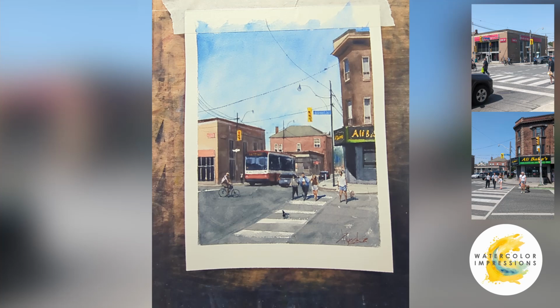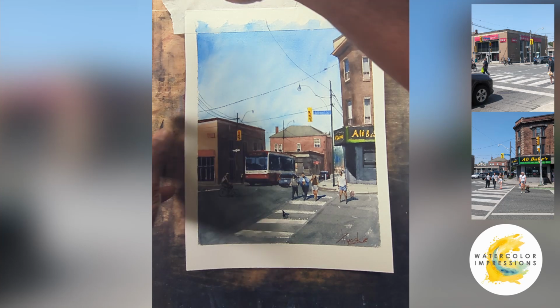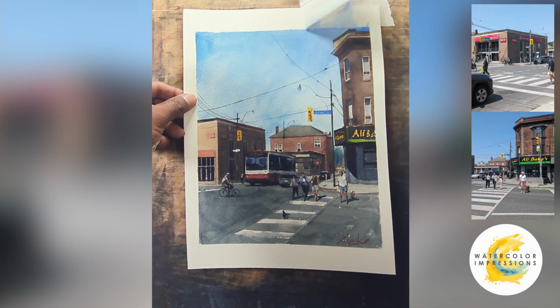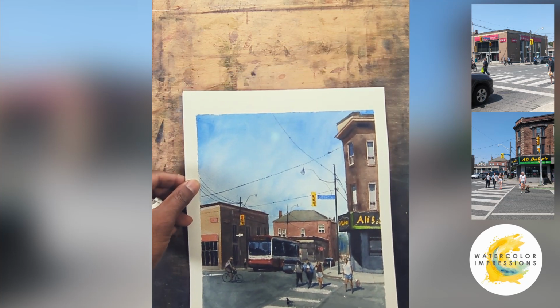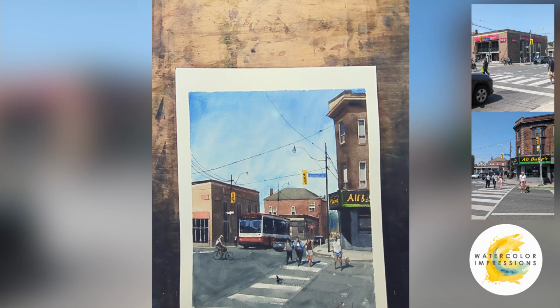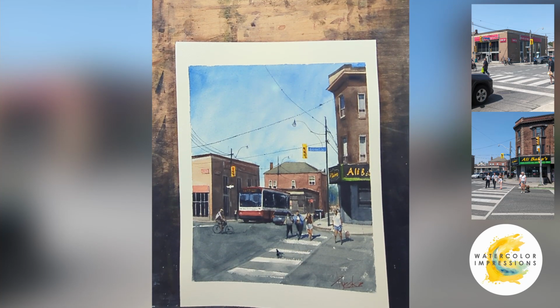Now it's your turn. Take my template and reference from my website. You can download it, it's in the description. Or else you can use your own reference and use the techniques I showed you today.